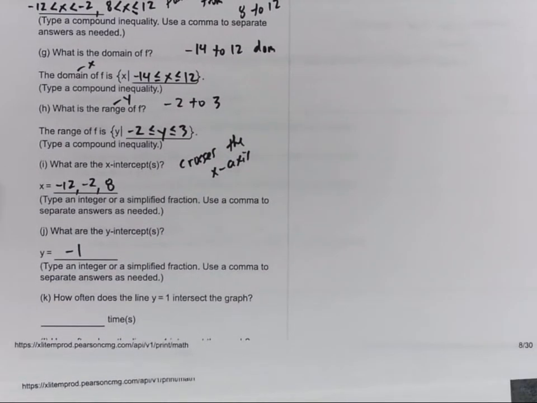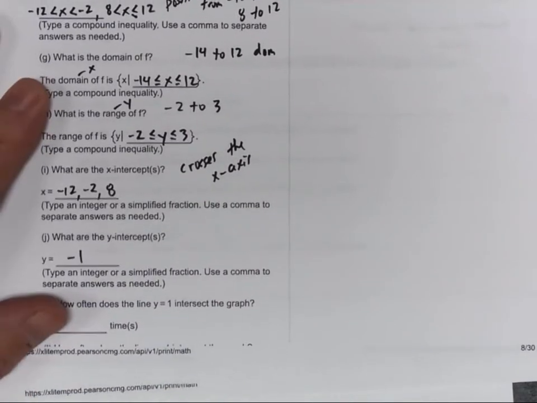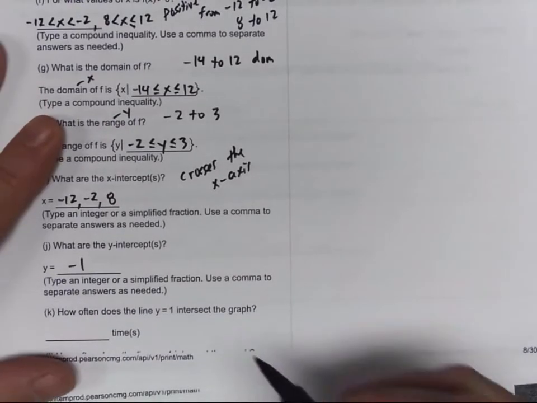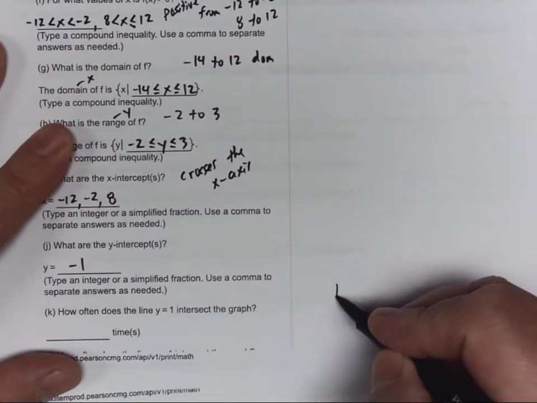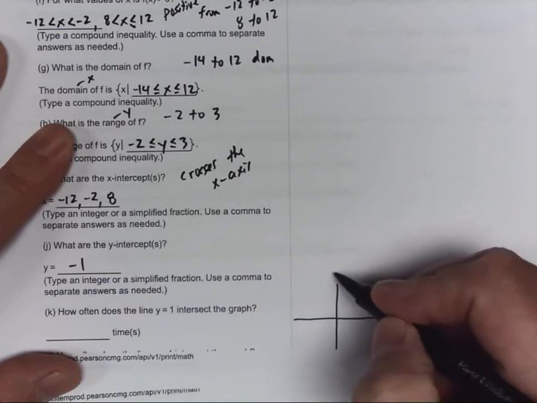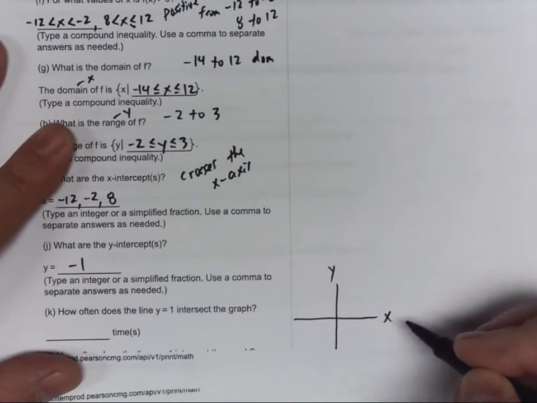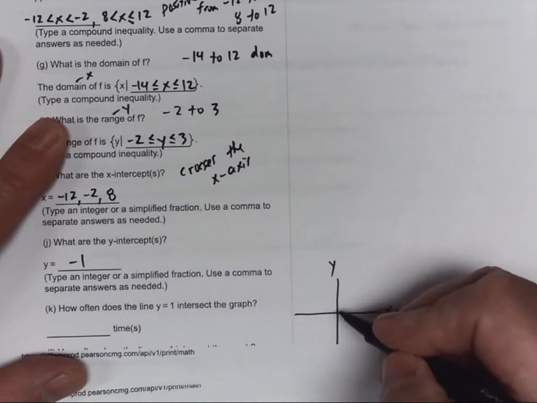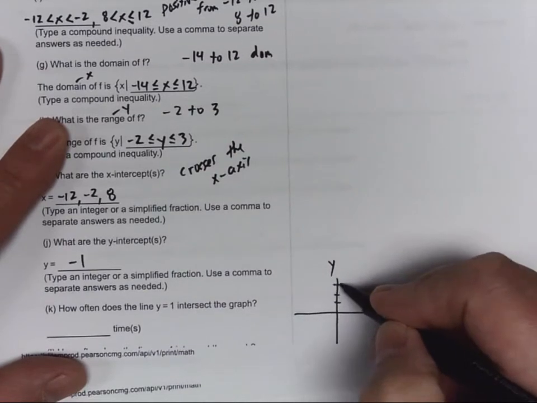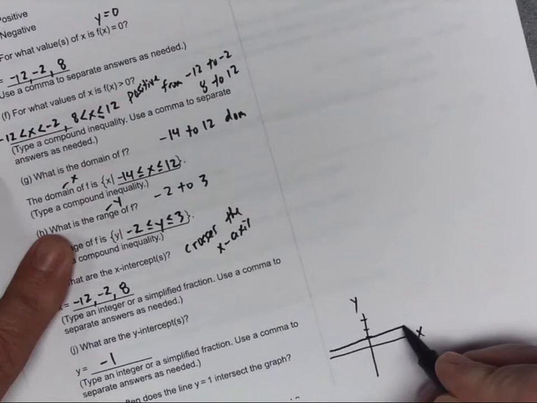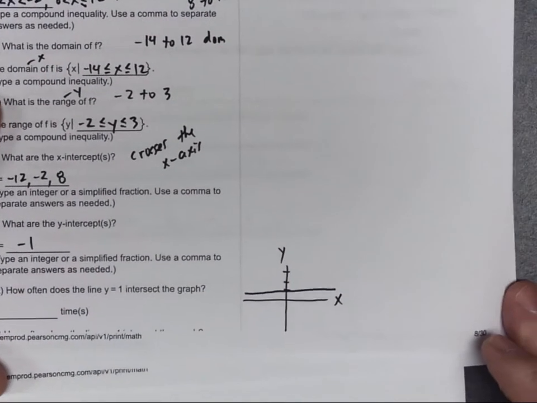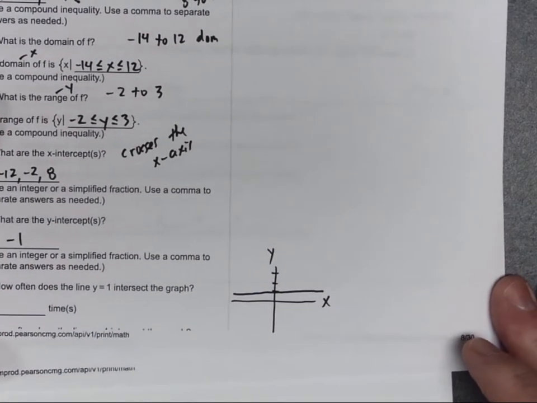Okay. How often does the line y = 1 intersect the graph? So this is saying, if I were to graph the line y = 1, y = 1 is just a horizontal line that goes through 1 on my y-axis.